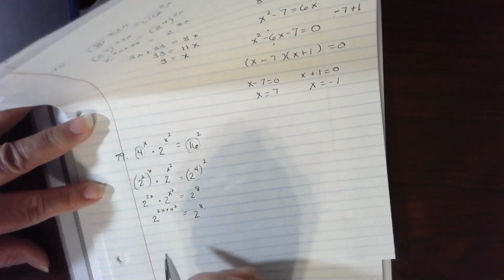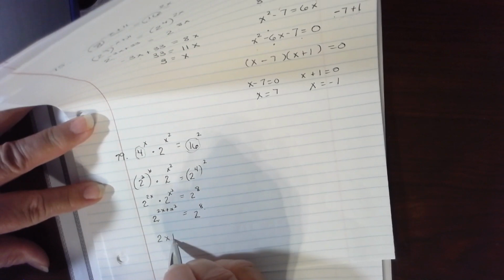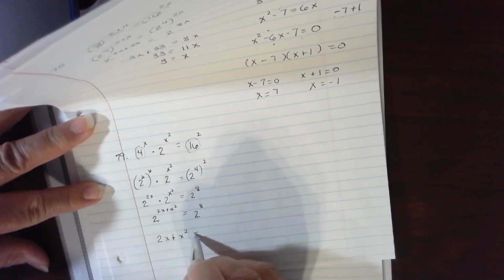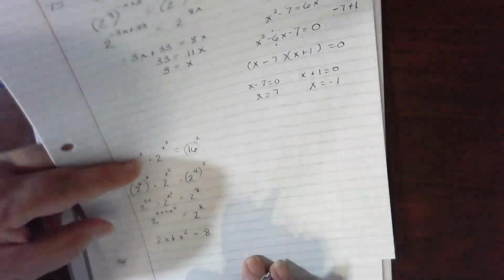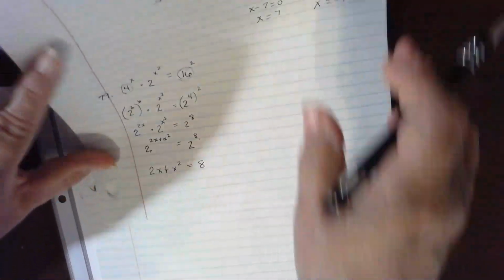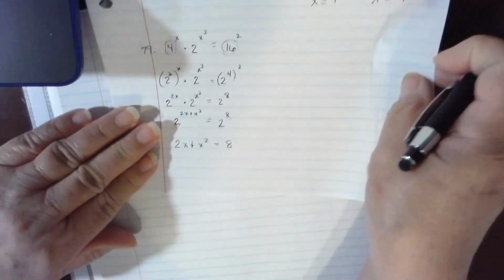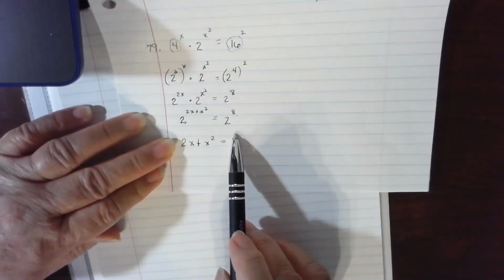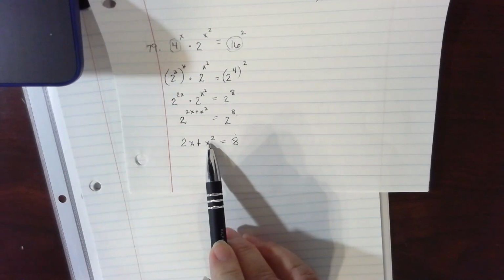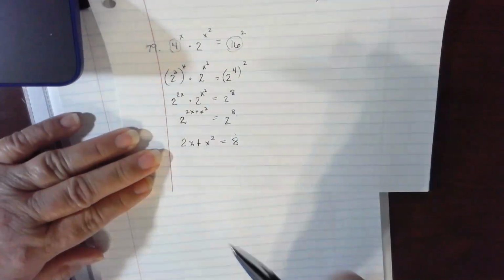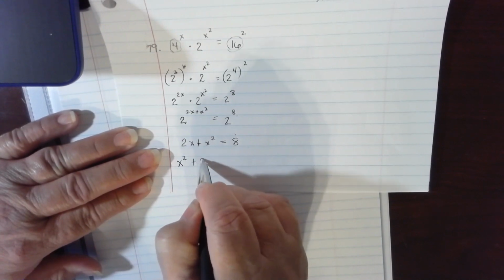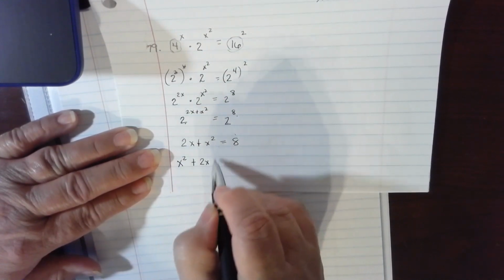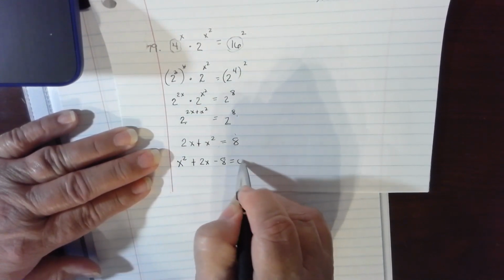So I can make the exponents equal. And I'm going to need to solve by factoring. So I'm going to, whoops, you can't see that. I'm going to subtract the 8, and I'm going to put the terms in the right order. So I'm going to write the x squared first, then the 2x, and then the 8 that I'm subtracting.